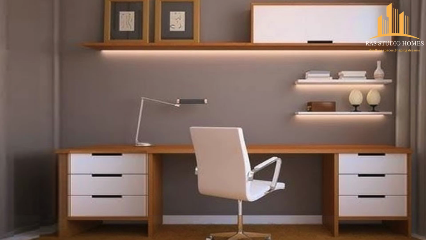Now, next in your mind comes, what is the distance between the study table and the overhead unit? It is normally considered as 750 mm to 800 mm. After that, what should be the depth of the overhead shelf so that it is comfortable for study?